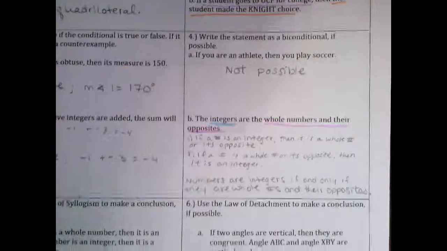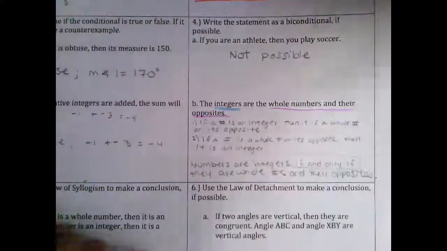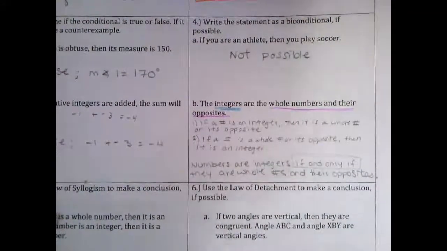Okay, so remember, for a biconditional, it has to have the if and only if in it. That's what makes it a biconditional. If it doesn't have that, it's not a biconditional. If you can't write it as a biconditional, you just write not possible.